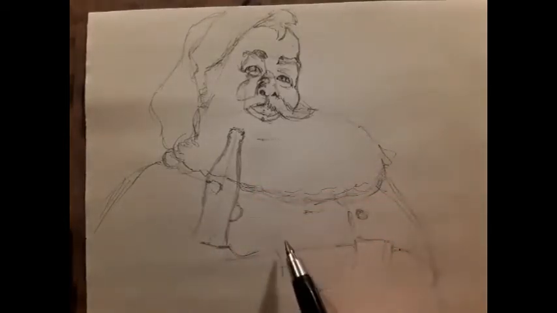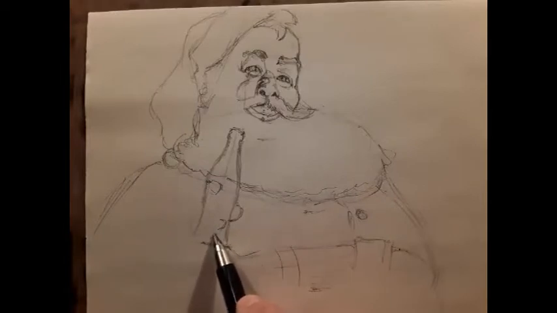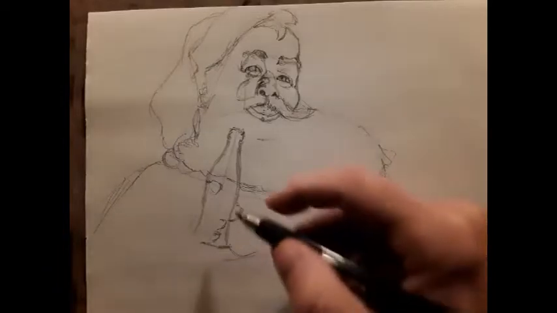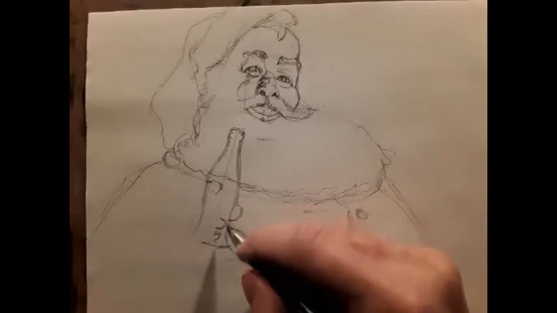Okay, now this ring finger, I notice that it corresponds to the bottom of the thumb, the top of that ring finger. Okay, and then the pinky fits right in below the end of the ring finger.